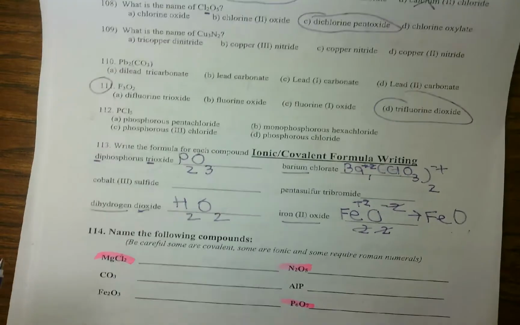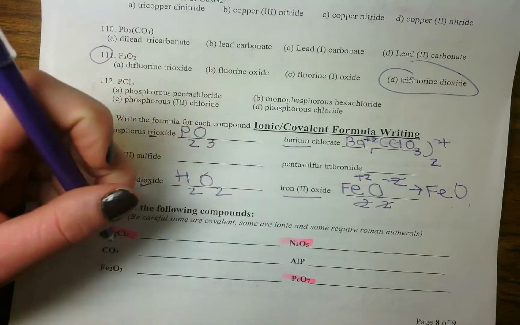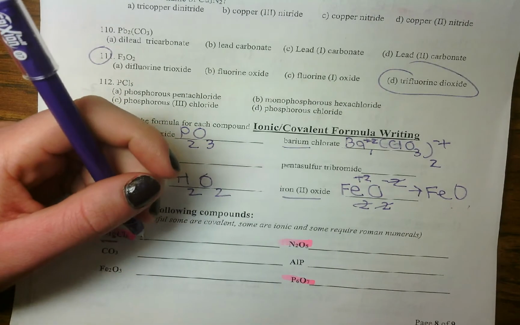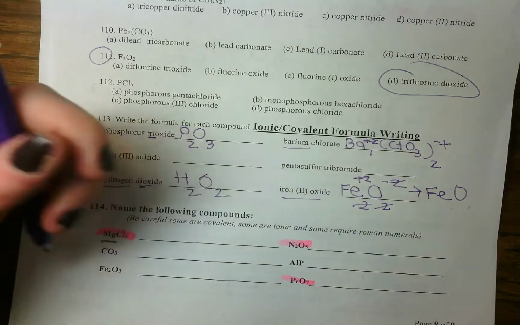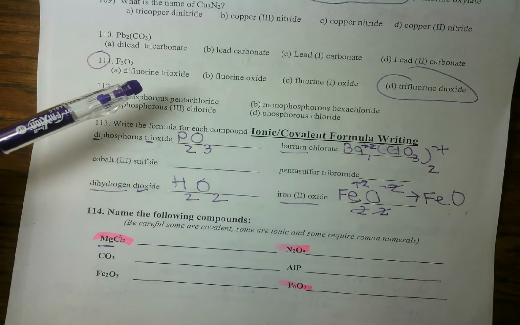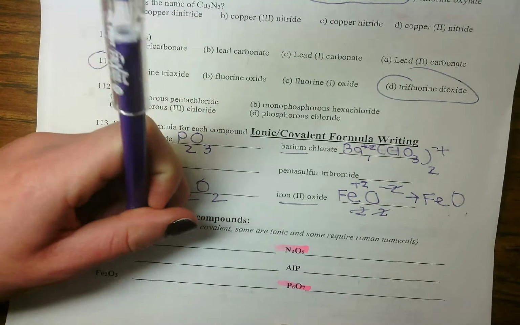Okay, on the next ones, we're going to do some naming. This is a metal, so I want to use my ionic naming system. Again, there's a metal there. A metal at the first one; you only have to look at the first one. You need to use the ionic naming system. So magnesium.